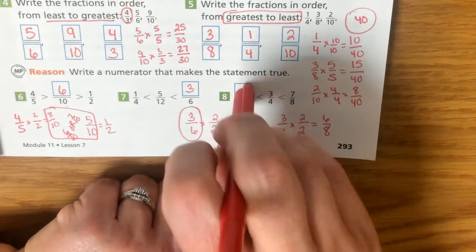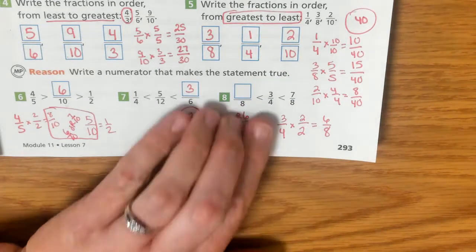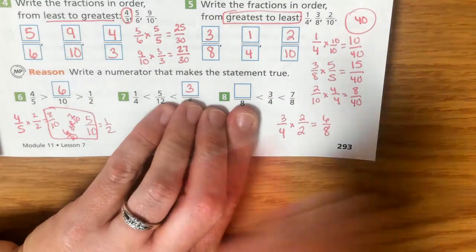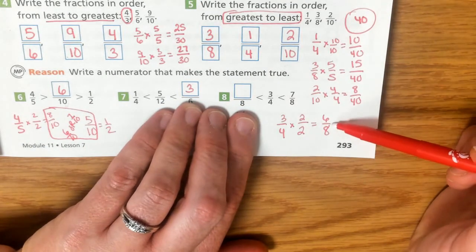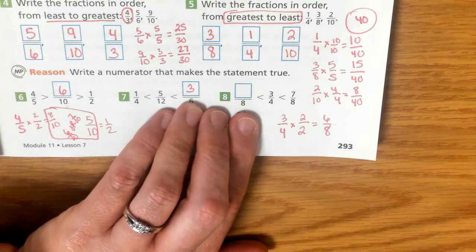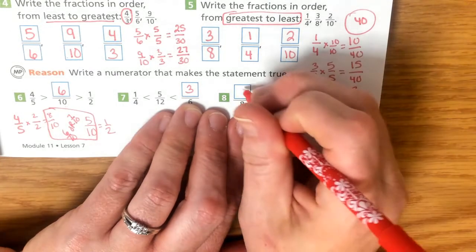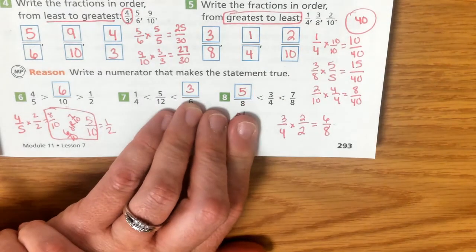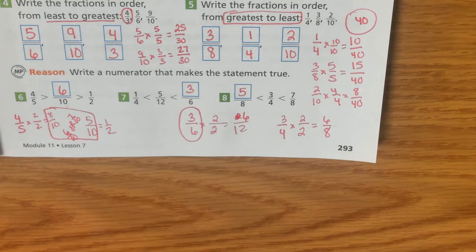So this just needs to be anything less than, I'm sorry, I'm just covering this up because I don't want you to confuse yourself with the work that we did over here. So this right here just needs to be less than 6/8. So it can be any number less than 6. So 5, 4, 3, 2, or 1 would be less than 3/4.